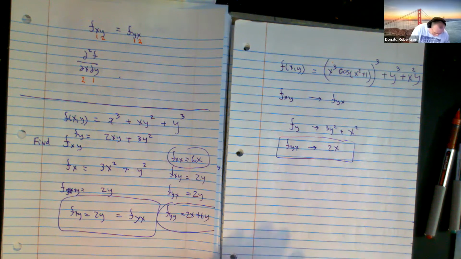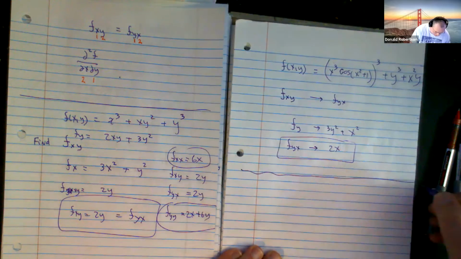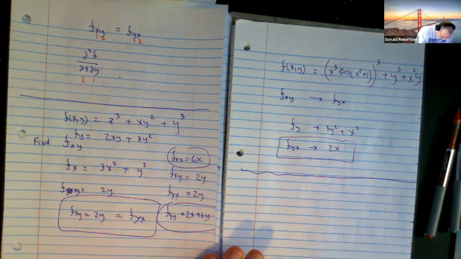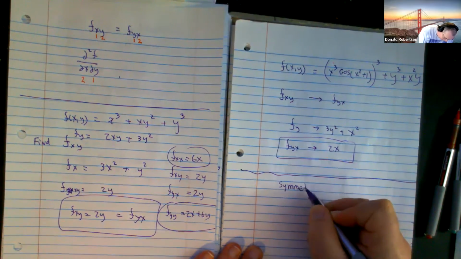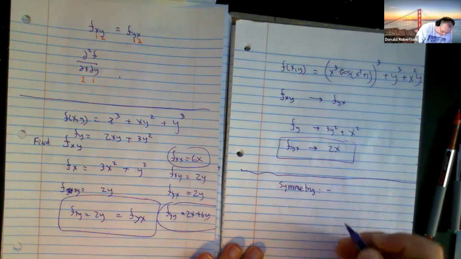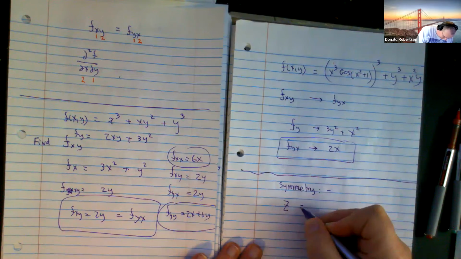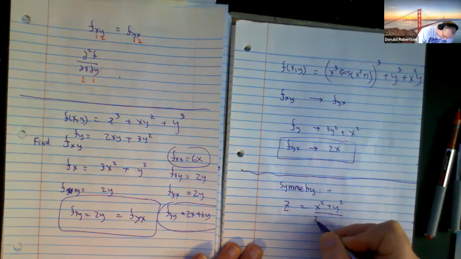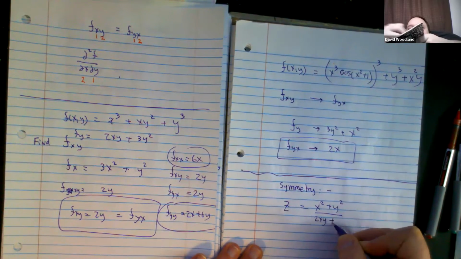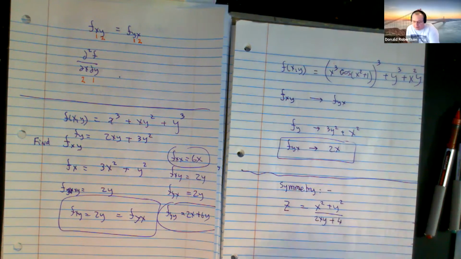I'll show you another thing you can do when you're doing multiple derivatives, and that is called symmetry. If you're lucky, you will get a function that is symmetric. Here is an example of a symmetric function.